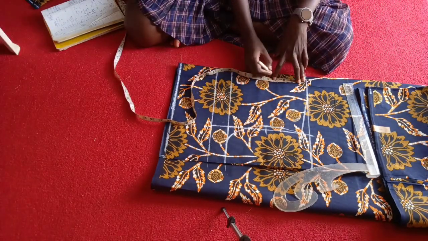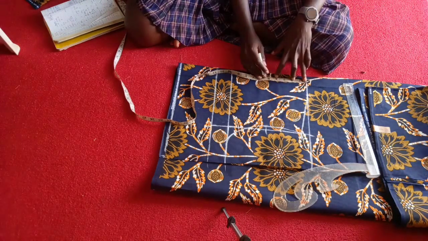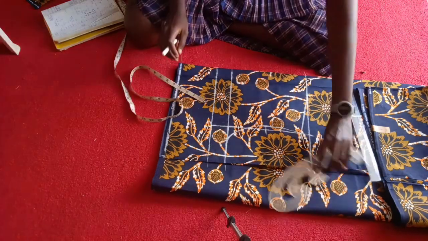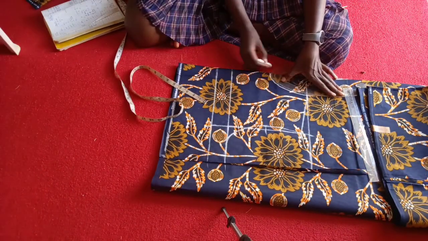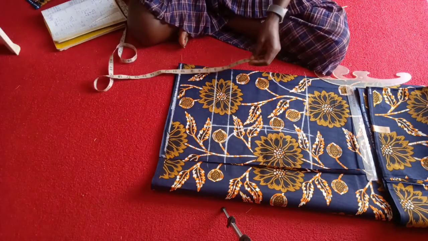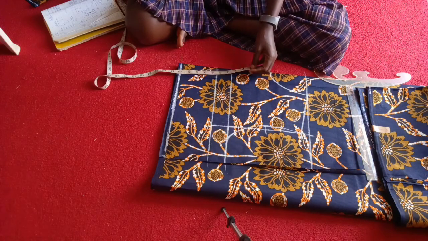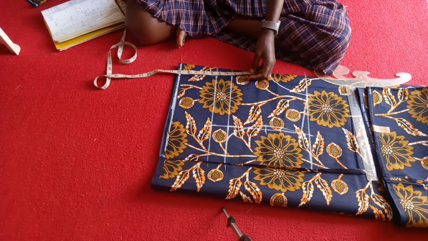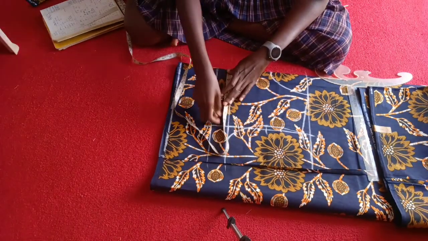So now I'm marking my neck depth, which is 4 inches. I decided to put it at 4 inches. You can adjust it to whatever inches you want, but my dress is going to have a zipper, so 4 inches is okay. And I think she's Muslim, so she wanted something covered, so 4 inches was appropriate for her.